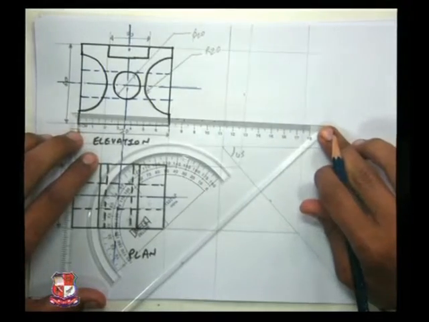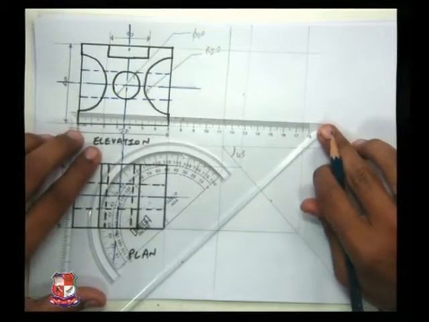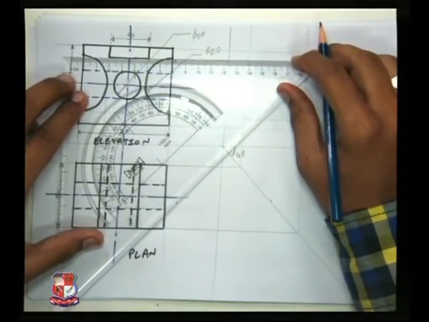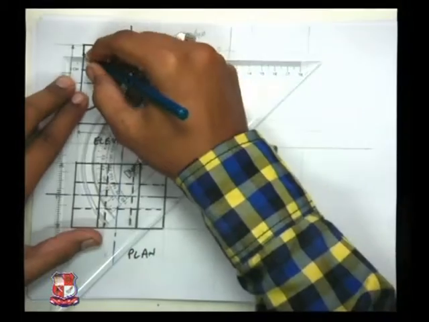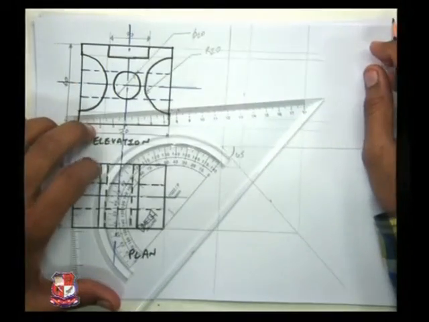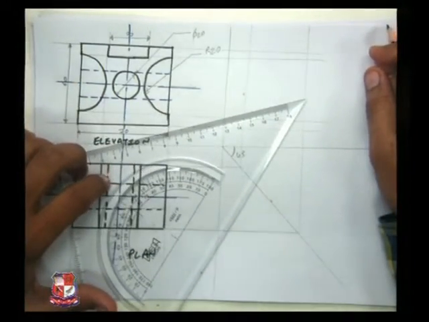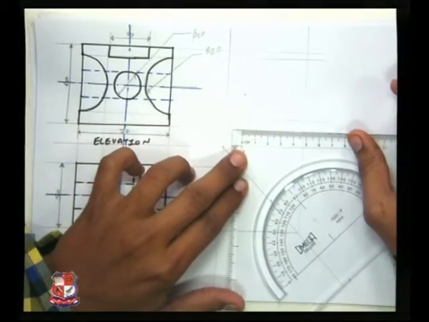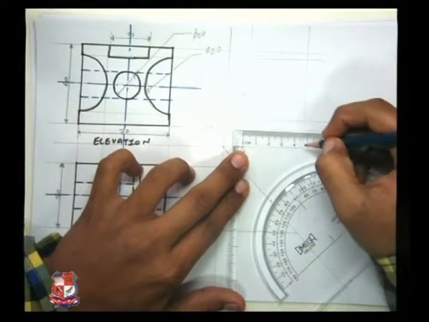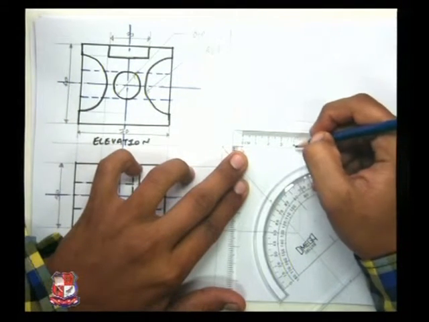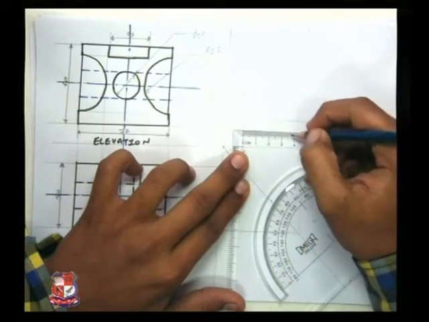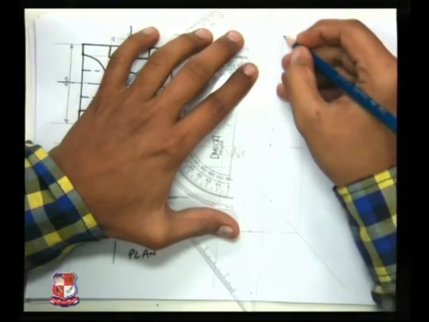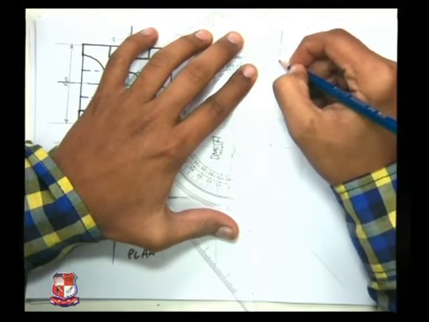The projections, one by one. Now we have got the total 50 length. I am going to take the center point of it.